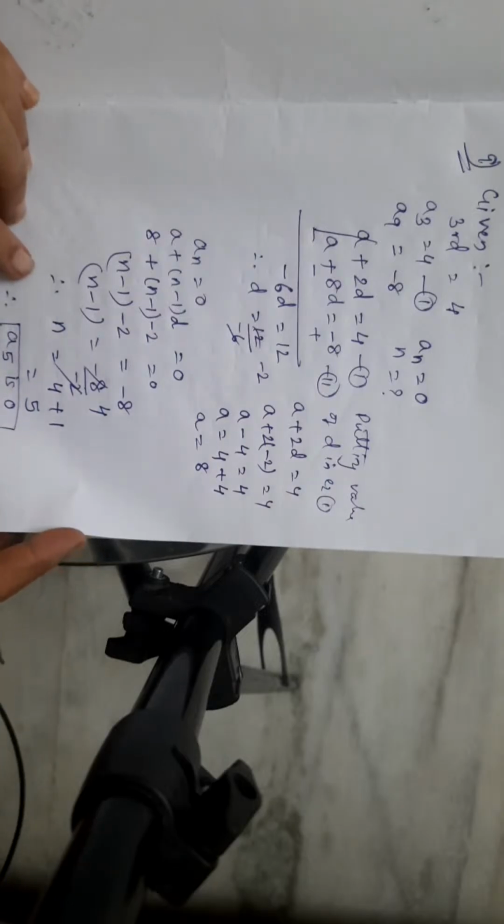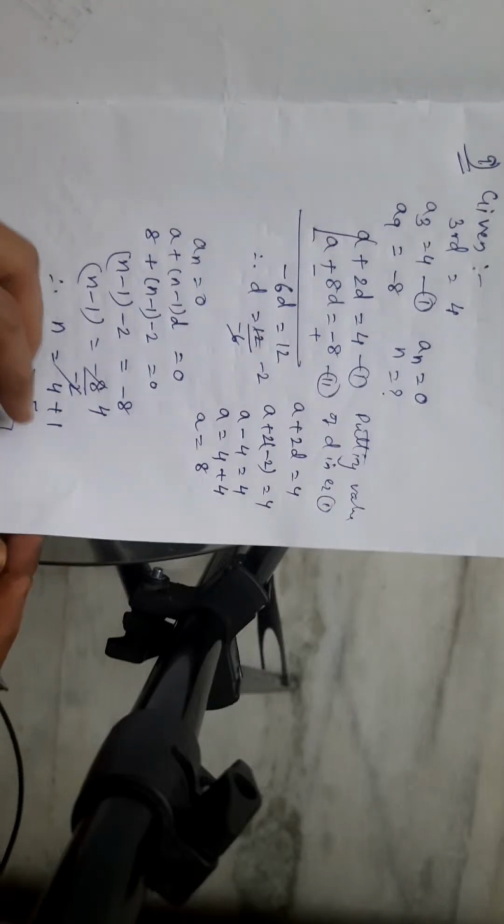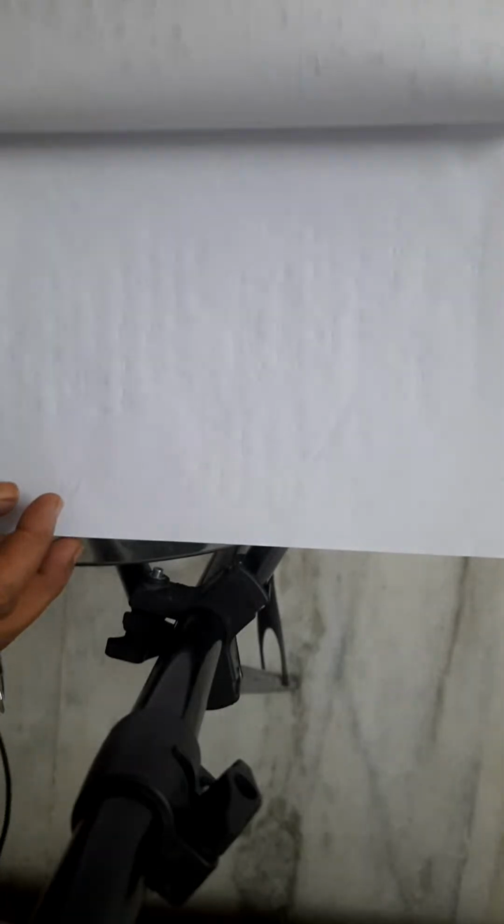In question number 10, it is given that the 17th term of AP exceeds its 10th term. Whenever you find the word exceeds, how are we going to solve it?